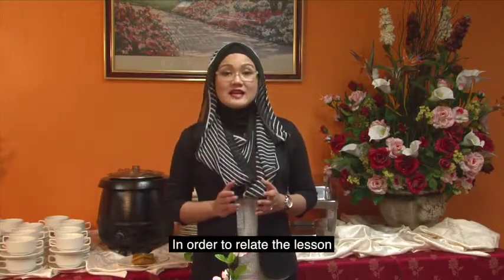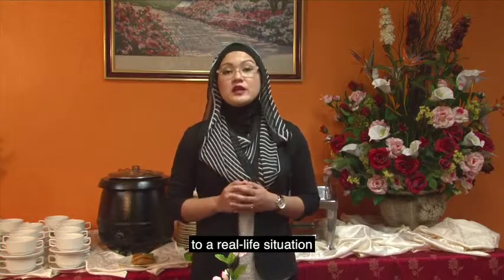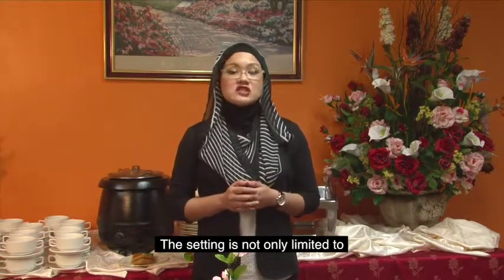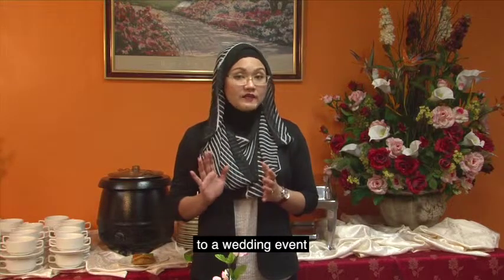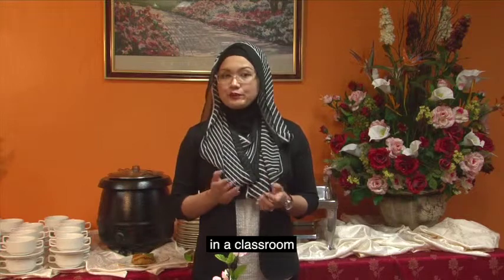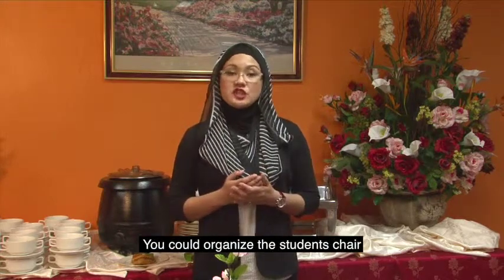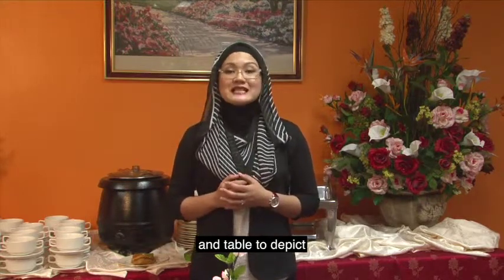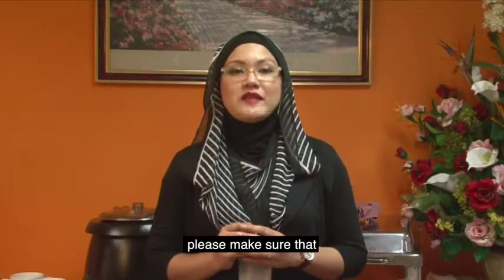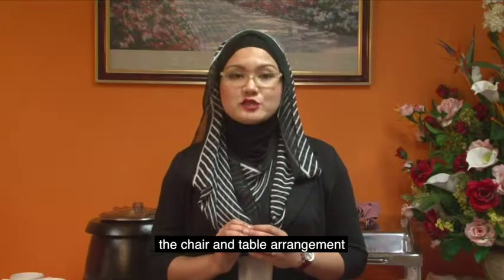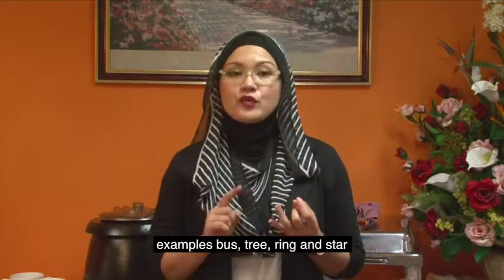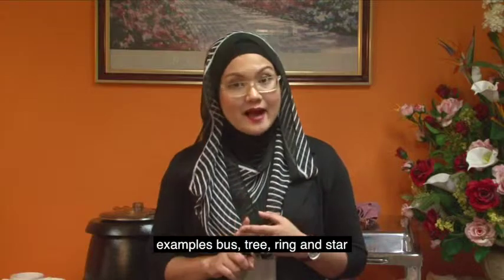In order to relate the lesson to a real-life situation, we use the concept of food delivery. The setting is not only limited to a wedding event. It can take place, for example, in a classroom. You could organize the student chairs and tables to depict a similar concept. However, please make sure that the chair and table arrangements represent computer networks. Example: bus, tree, ring, and star.